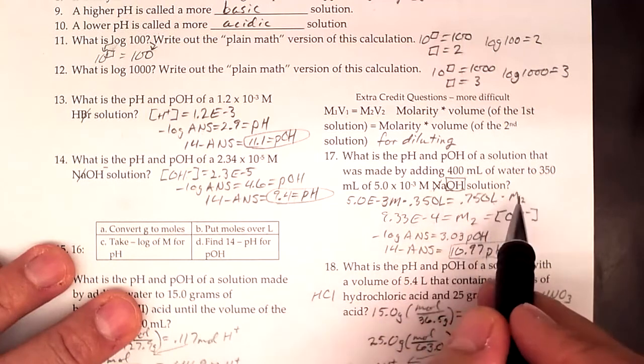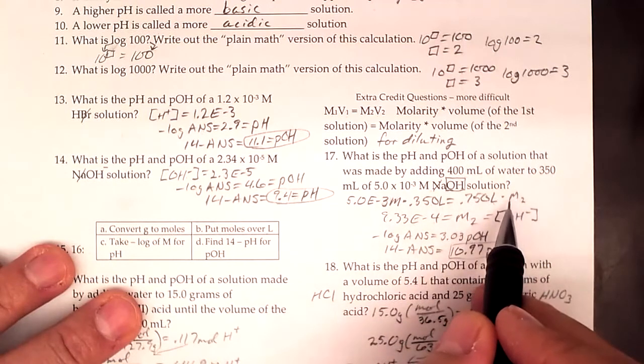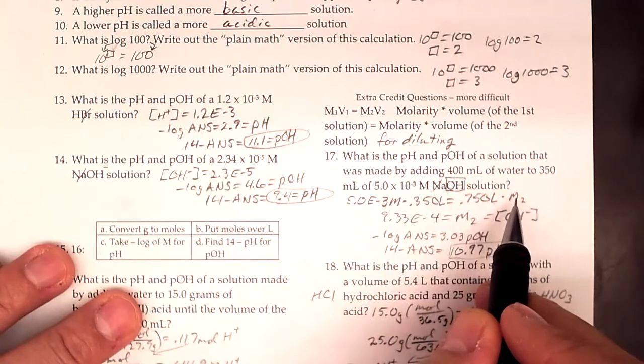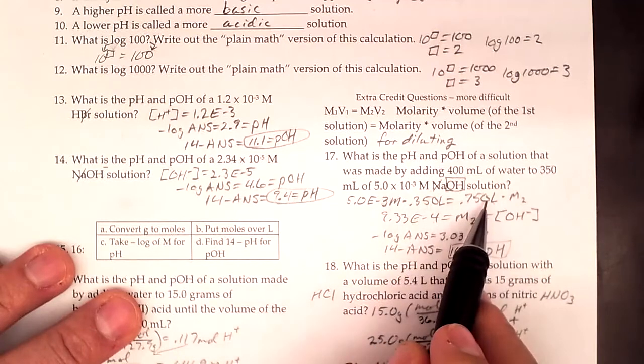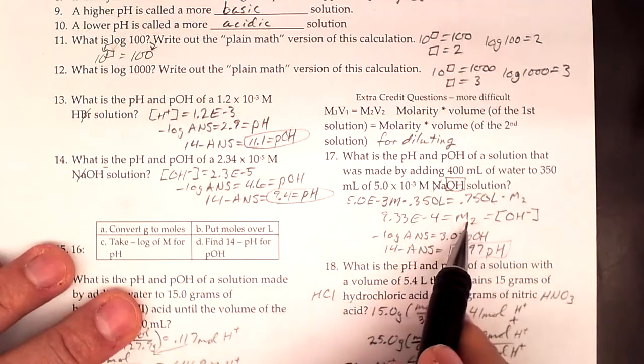Now we have an equation with one unknown, and we can solve for M2. What's the molarity at the end when we get done doing this? So this times that divided by that gives you this, and that is the new molarity at the end in situation 2, solution 2.